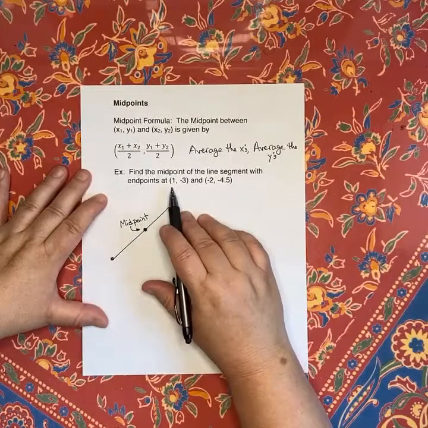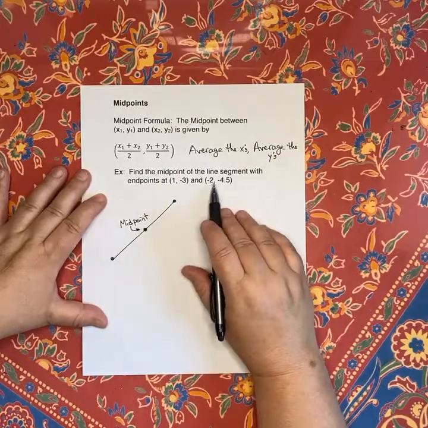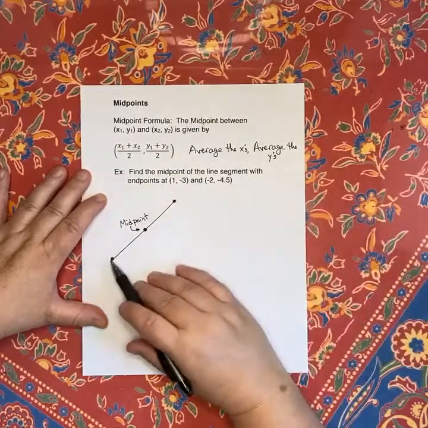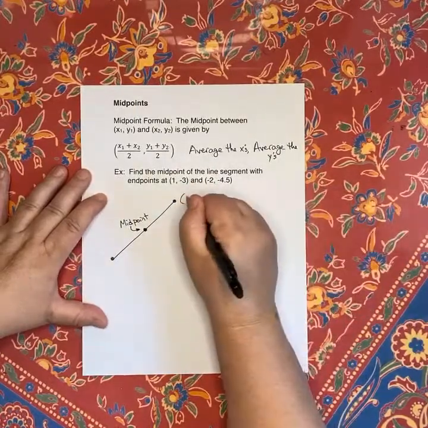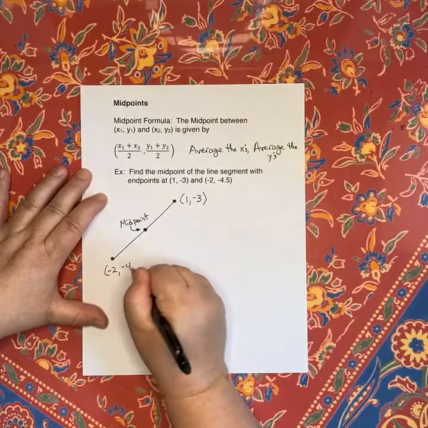So if I give you the 2 points, (1, -3) and (-2, -4.5), let's see, the way I've drawn it, this one is further to the right. So this would be (1, -3), and this would be (-2, -4.5).